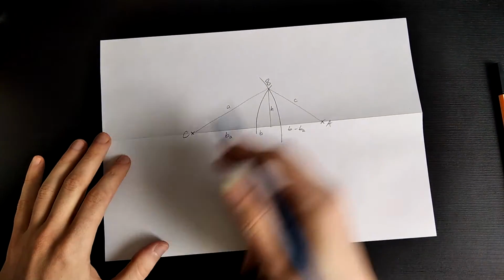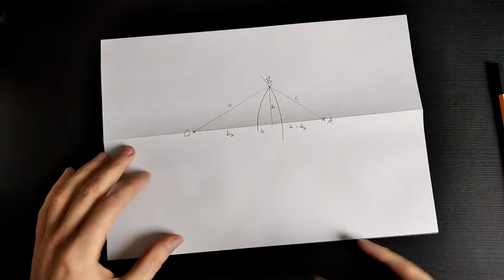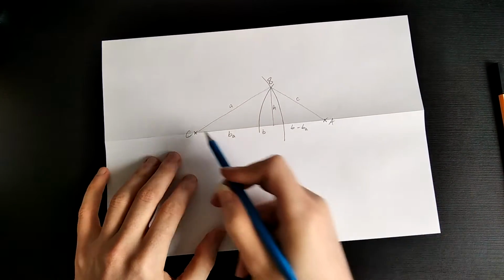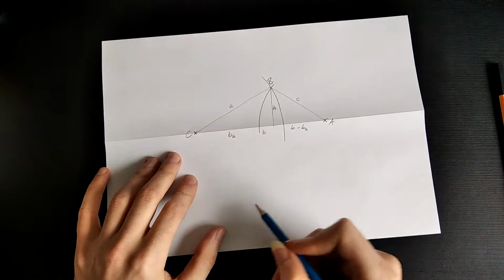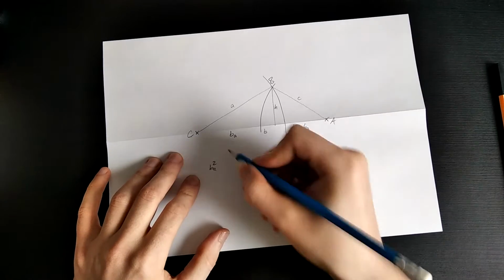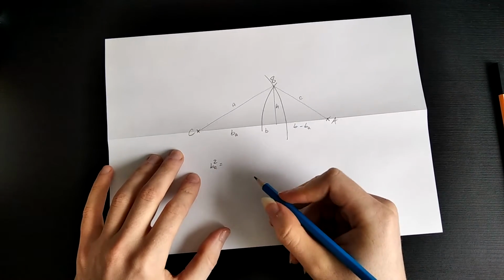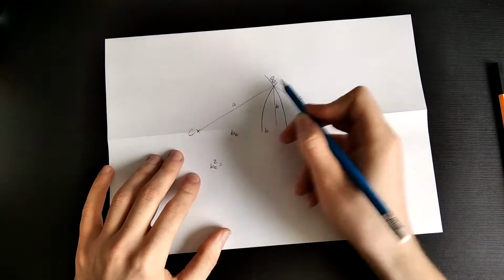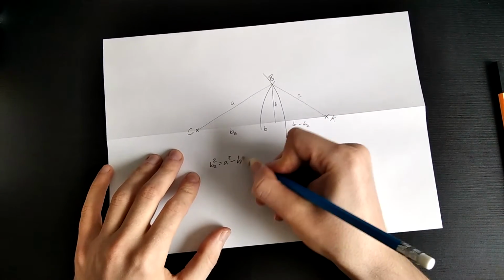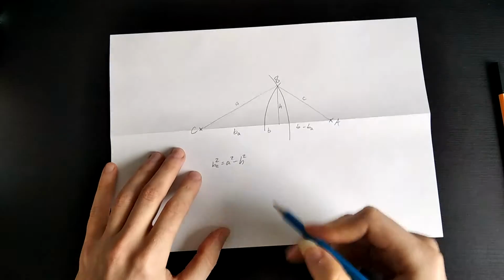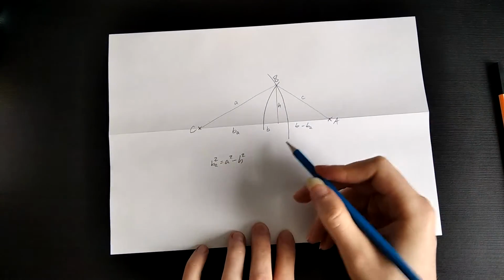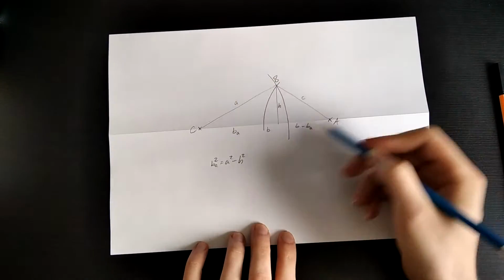So I know that the Pythagorean theorem is a thing in right triangles, so let's just try that. For BA, I know that BA squared is, well, what is it? It's A squared minus H squared. Now I have no idea what H is, and I really don't care, so let's just get it out of there using this triangle here.